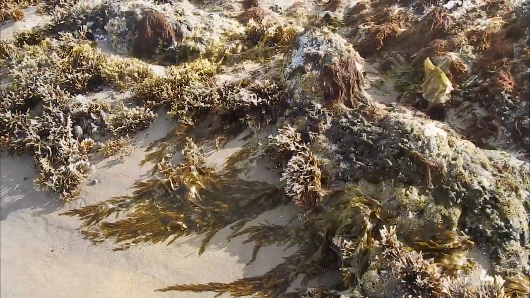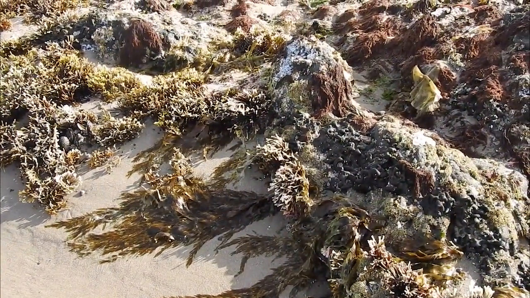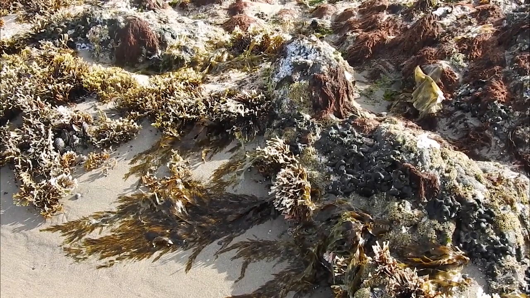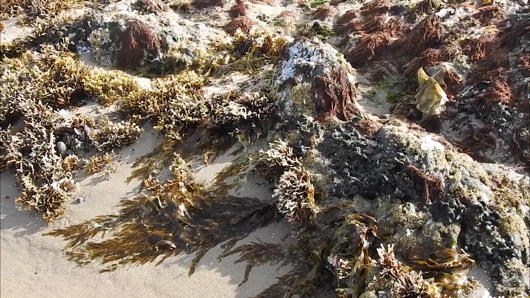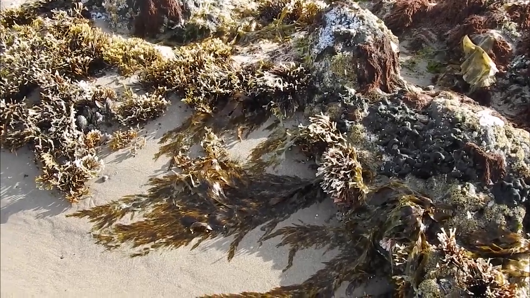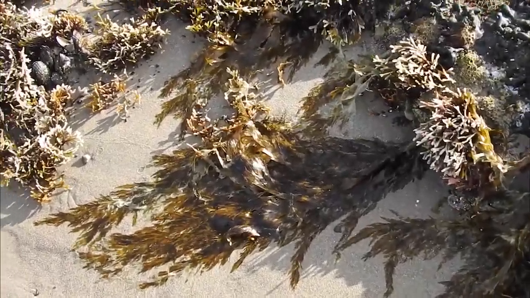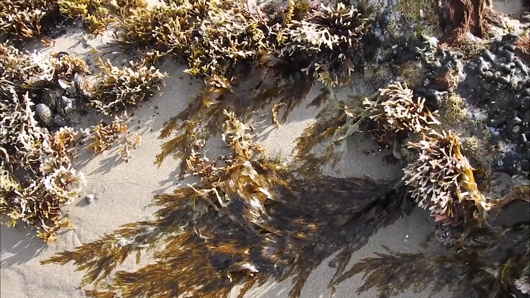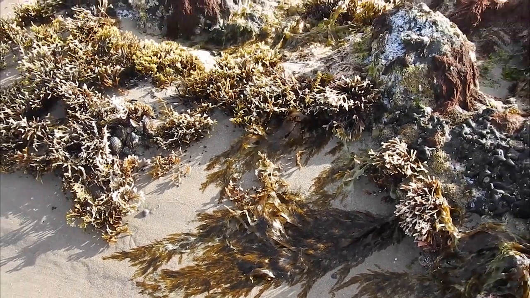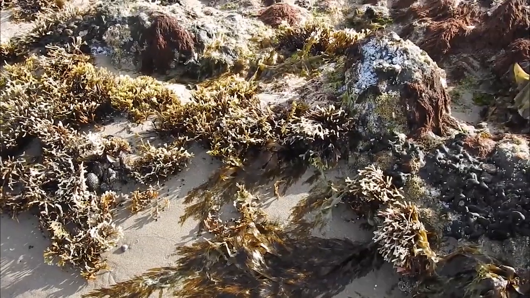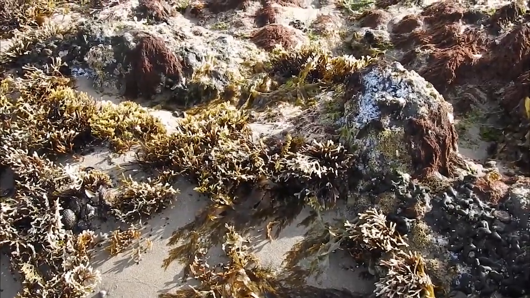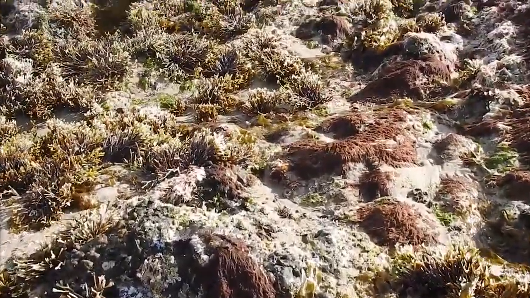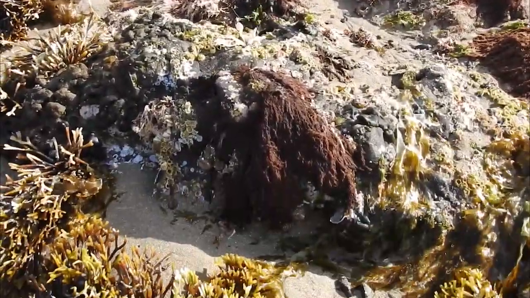I want to talk a little bit about seaweeds. They come in 3 different groups: the brown seaweeds, the red seaweeds, and the green seaweeds. The one we see right here, as I focus down on it, is called the acid kelp. And it contains sulfuric acid. It's one of those that you probably wouldn't want to eat. Most of them you can't eat. It's the brown. Here's another one. It's in the red group.